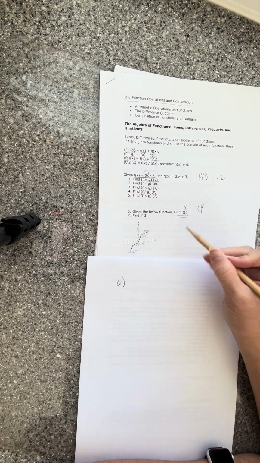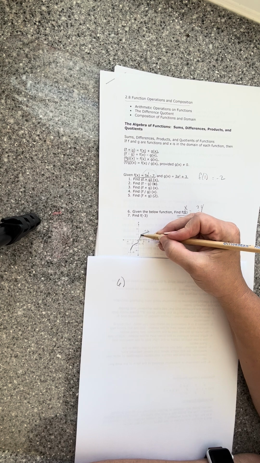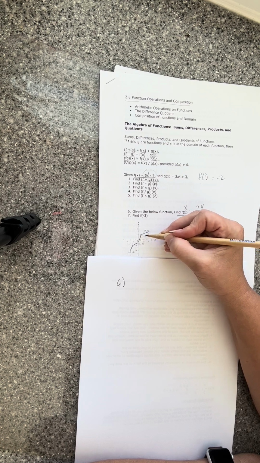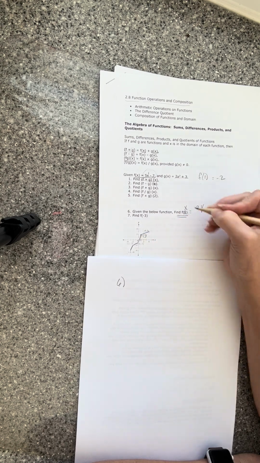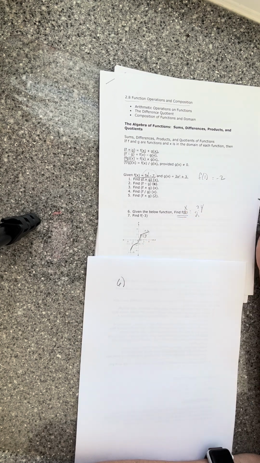So that means go to x is 1. So where is x is 1, right? Look at the x-axis. Over here is x is 1. And then see what y value the graph hits it at. So it looks like 2. Do you see that? It goes up 2 places. At x is 1, y is 2.